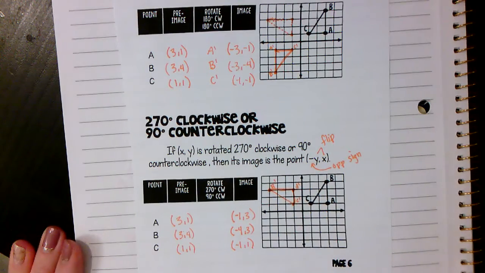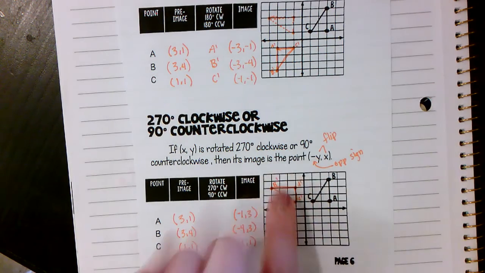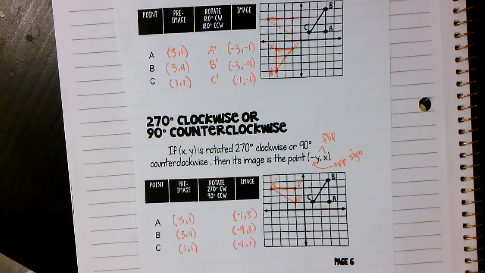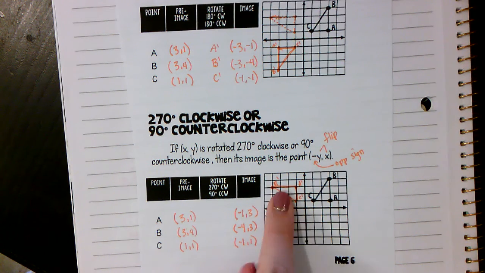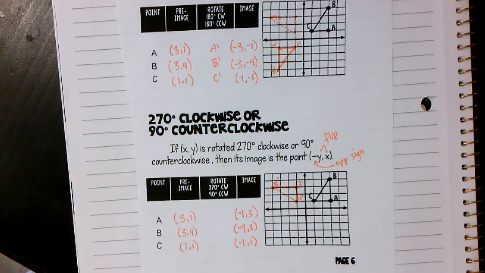So what I want you to think is each square is a 90-degree square. So whatever the total is, that's how many squares you need to move. If they want you to move 90 degrees, that's 1 square. It's 1 quadrant from wherever you're starting. If they want you to move 180 degrees, that's 2 squares or 2 quadrants. A 270-degree rotation is 3 quadrants, and a 360-degree rotation, you're going to end up where you started.